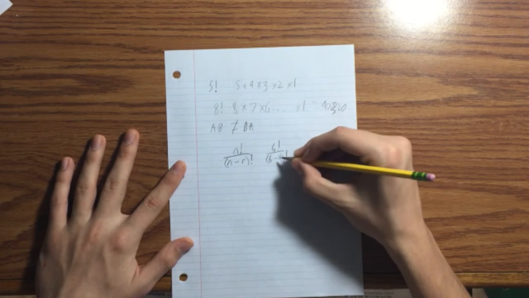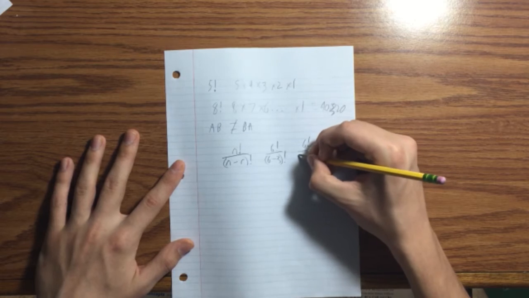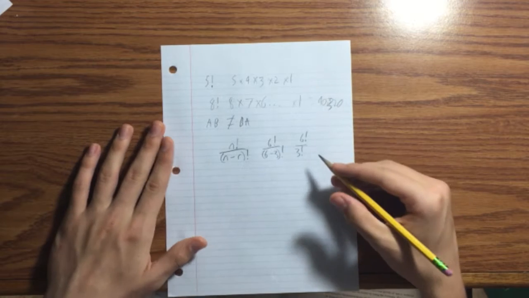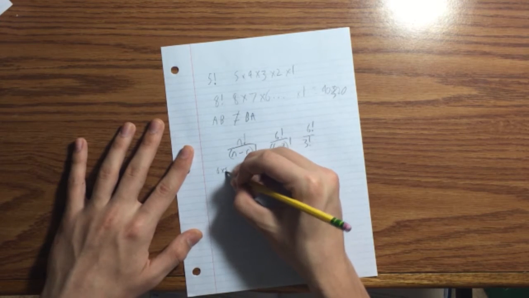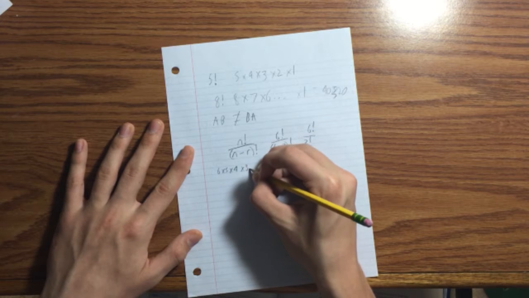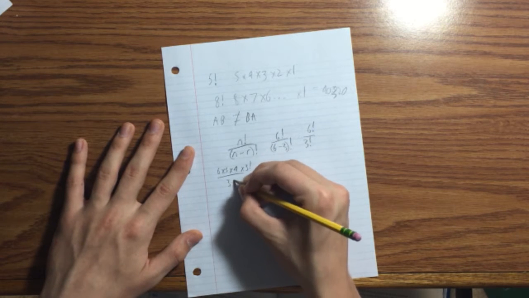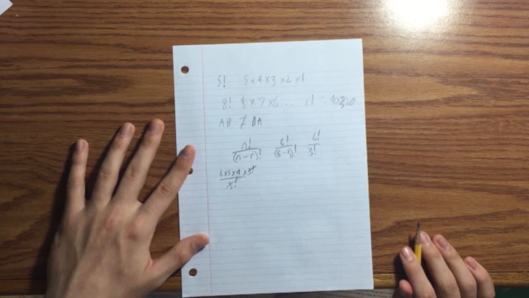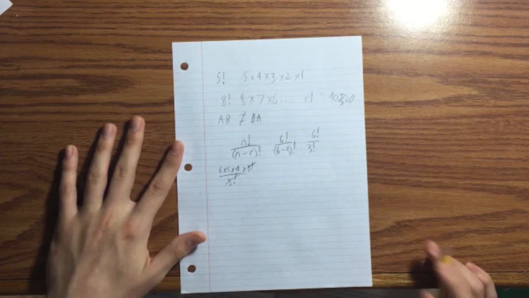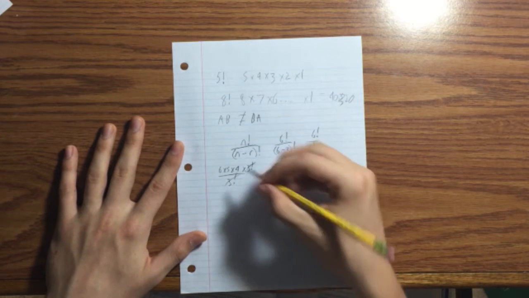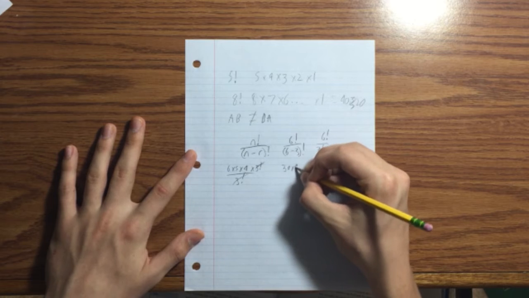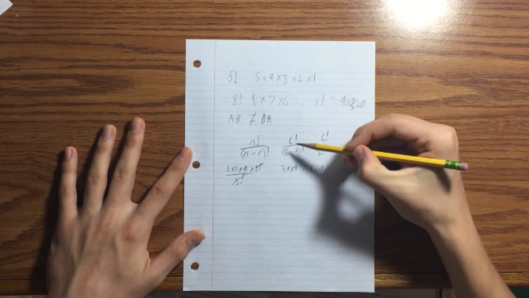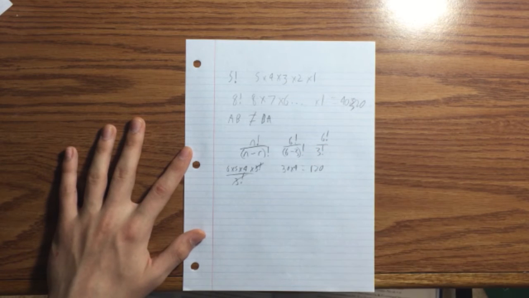So this simplifies to 3, so 6 factorial over 3 factorial. Now there's another way you can simplify this. You can write it out as 6 times 5 times 4 times 3 factorial over 3 factorial, and you can cancel the 3 factorials out. Now all that you have left is just 6 times 5 times 4, which works out to 30 times 4, which is 120. So the permutation of 6 objects taken 3 at a time is 120.